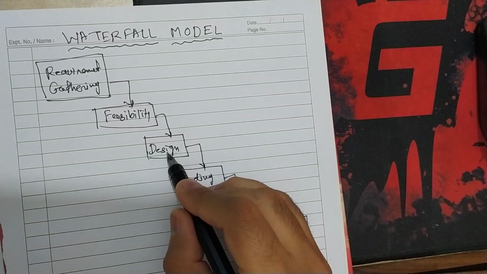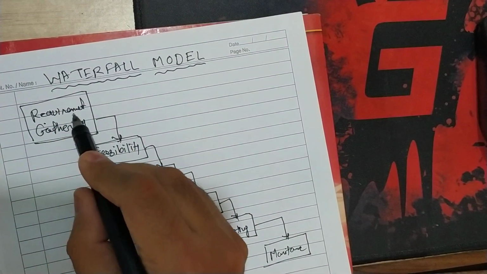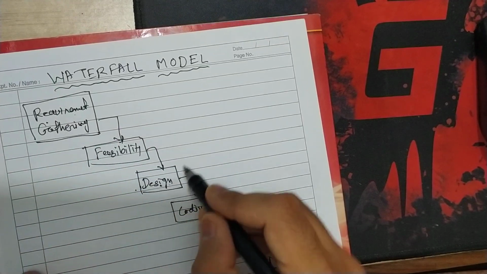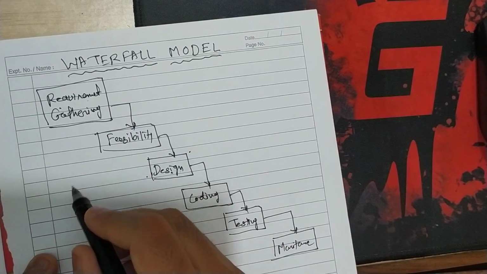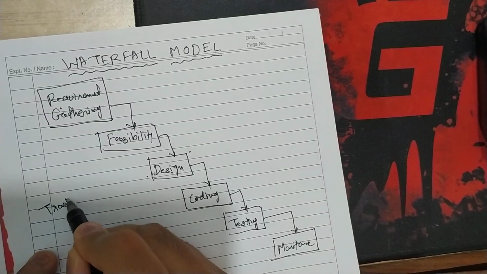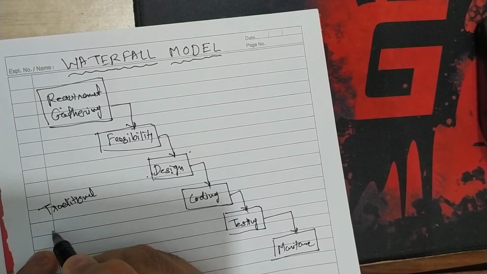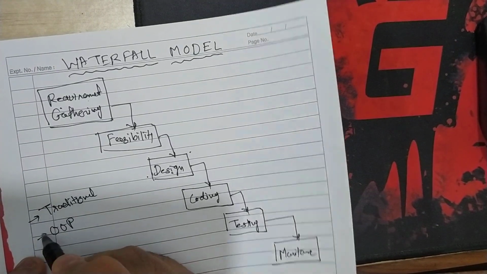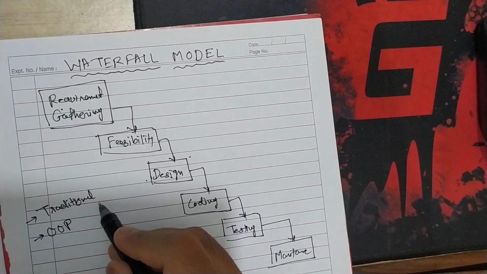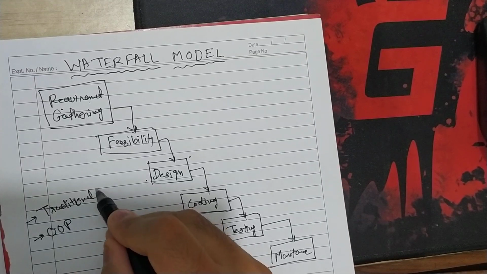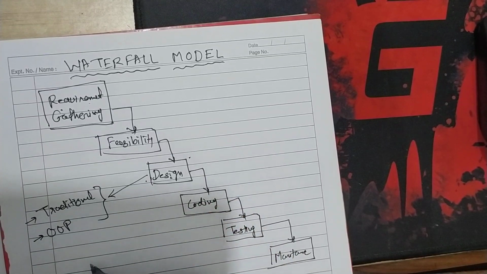Then there is the design phase. All the requirements we have collected using requirement gathering, we then need to design the software using these requirements. We can use two types of approach. One is known as the traditional approach, and the second is known as the object oriented approach. The traditional approach is known as procedural, and object oriented means we can define various classes and objects. So two approaches can be followed to design the software.